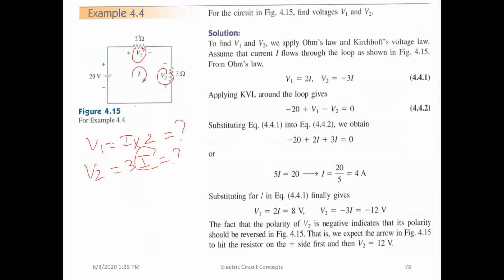Now again, because there is more than one resistor, I cannot apply Ohm's law and say, okay, 20 divided by 2. Just don't make this mistake, okay? So we have to combine the resistances first, or we can apply KVL around the loop, or the closed path.